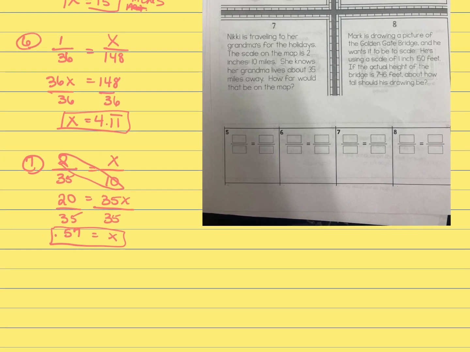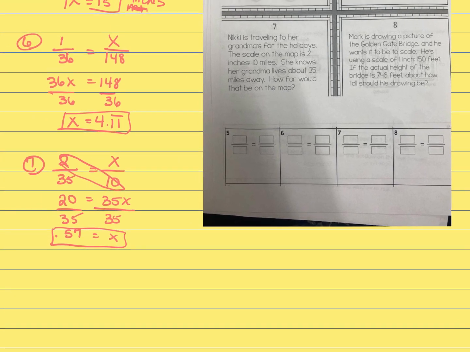And number 8, Mark is drawing a picture of the Golden Gate Bridge. He wants it to be to scale. He's using the scale of 1 inch to 150 feet. If the actual height of the bridge is 746 feet, how tall should his drawing be?